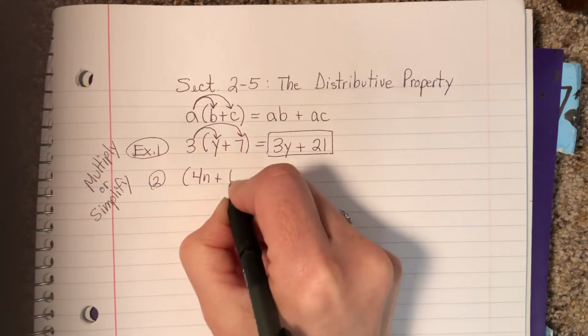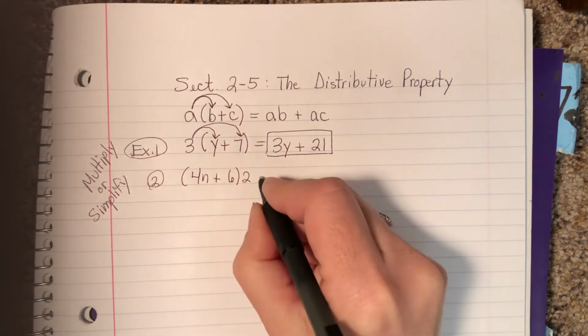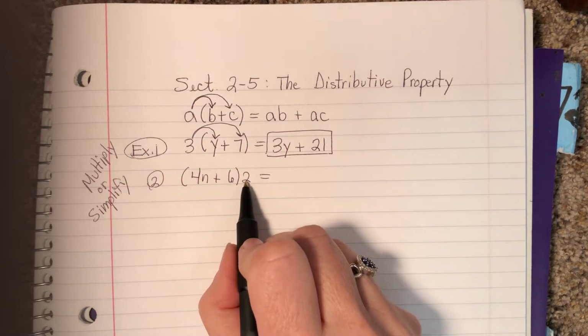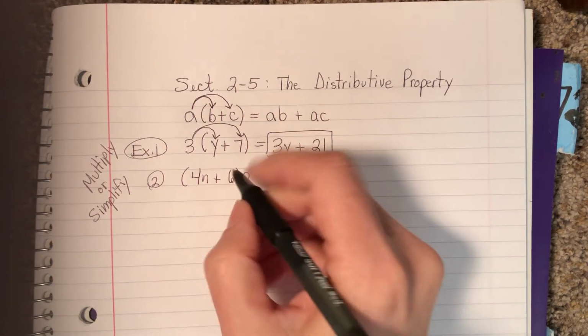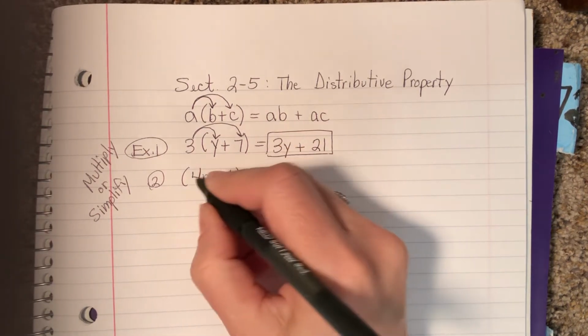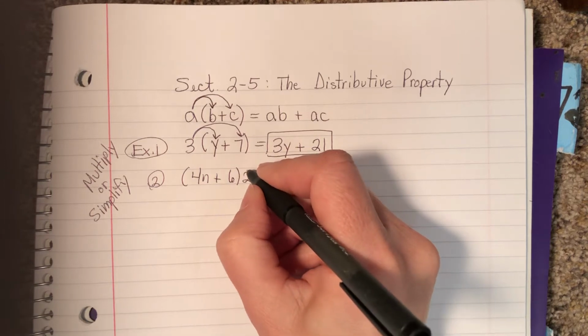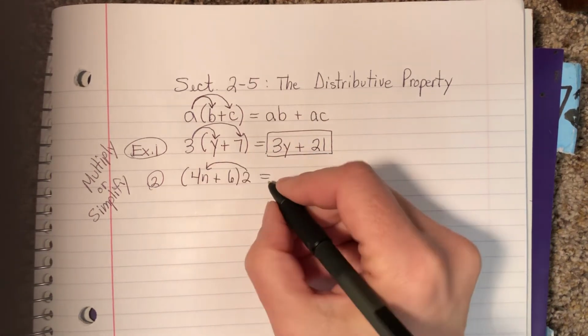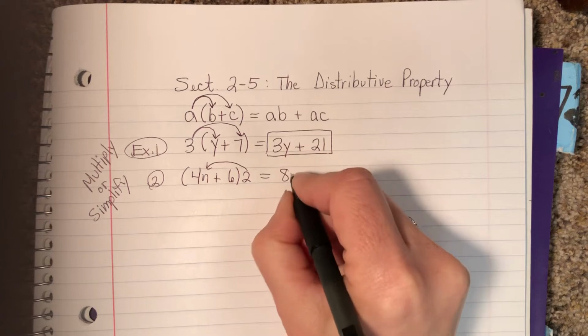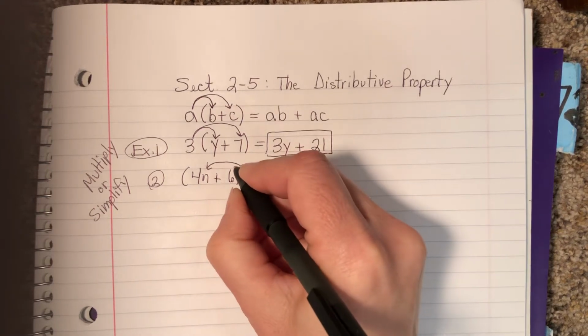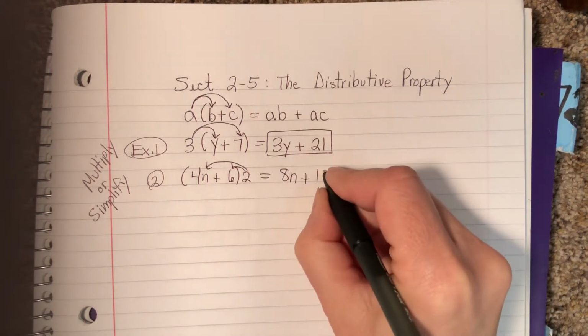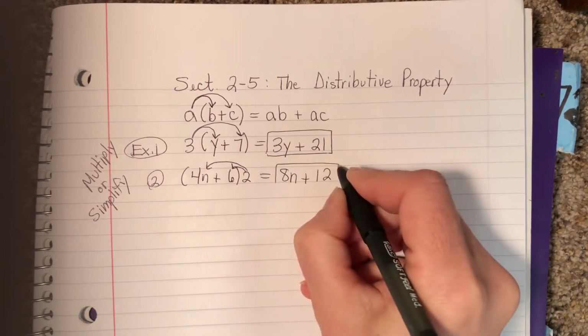4n plus 6 times 2. Now they might put the number or the variable at the end of the parenthesis, but you could still distribute. It doesn't matter which direction you distribute it. So 2 times 4n would be 8n plus 2 times 6 is 12.